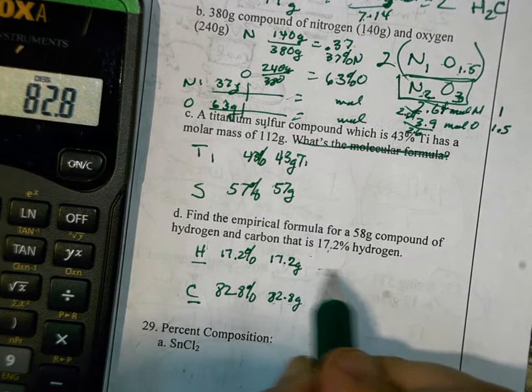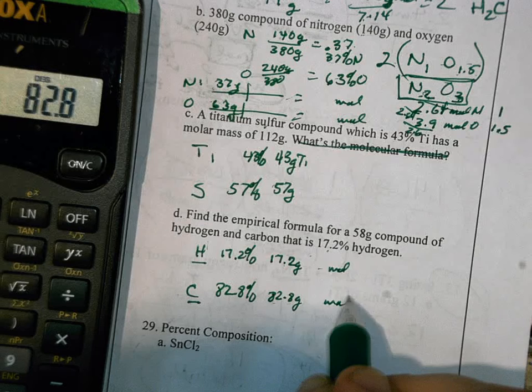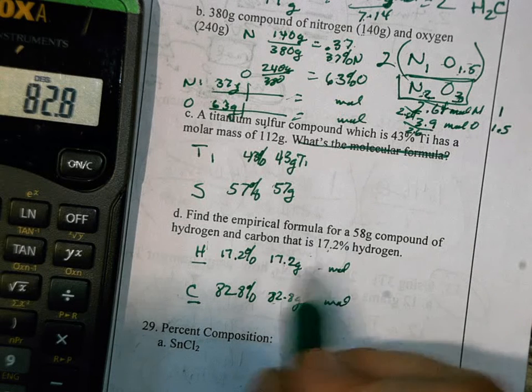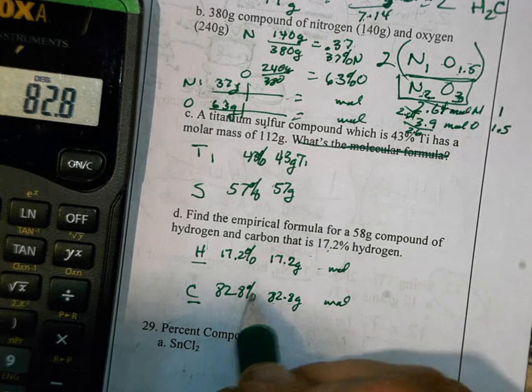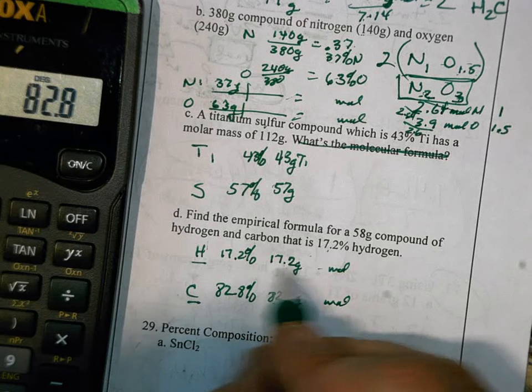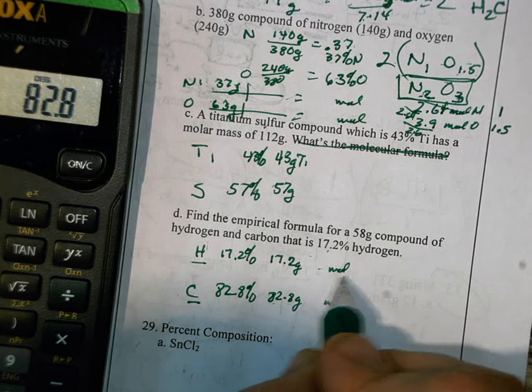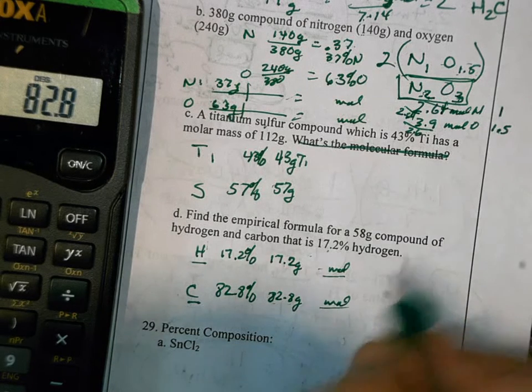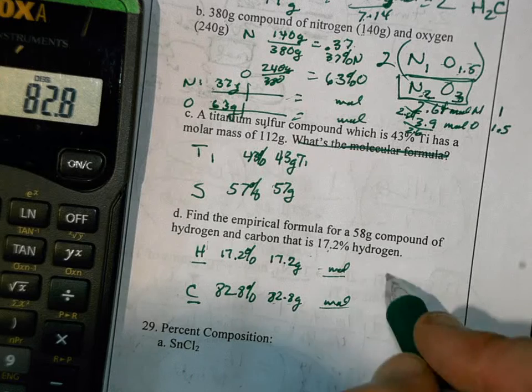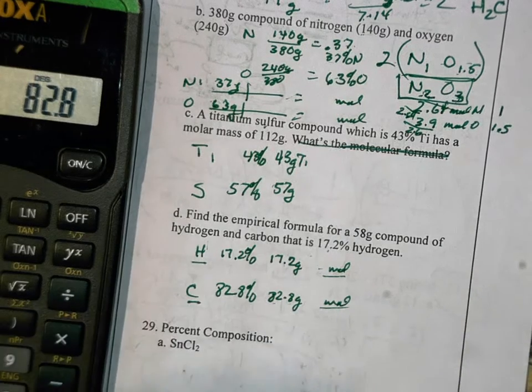Convert it to moles. Whatever is the lowest number of moles, it's probably going to be this one, I have a feeling, because this will be 17 moles it'll turn out. So you're going to divide by the lowest number, and then if they're whole numbers, the ratios will tell you how much carbon to hydrogen you have.